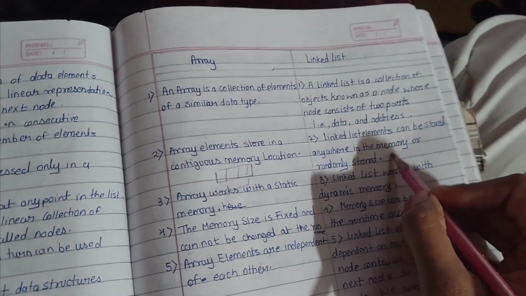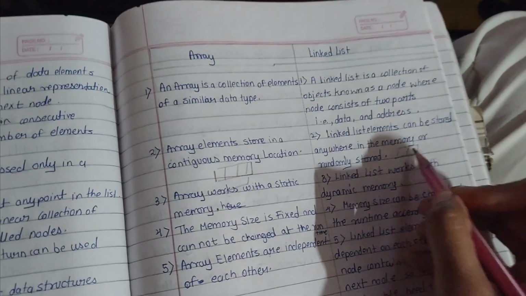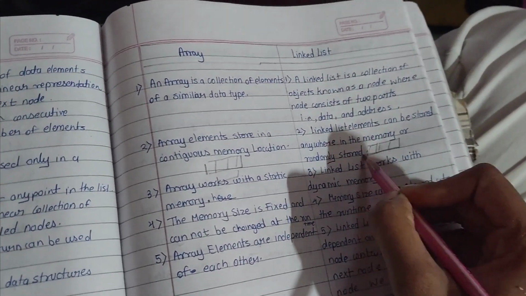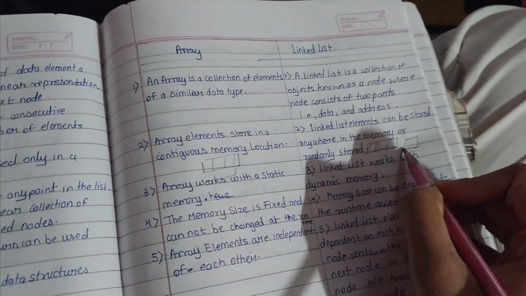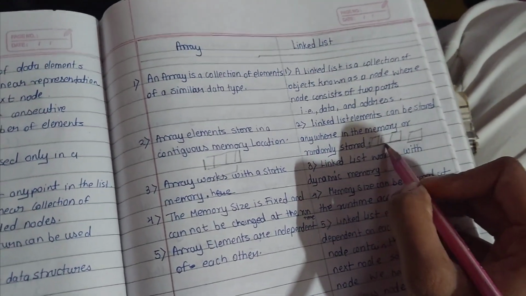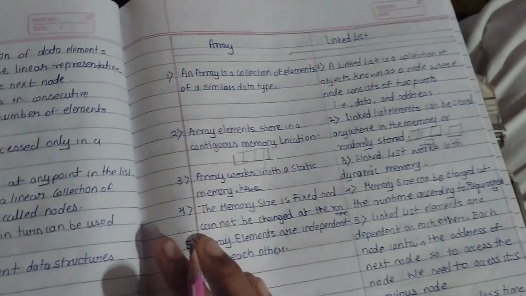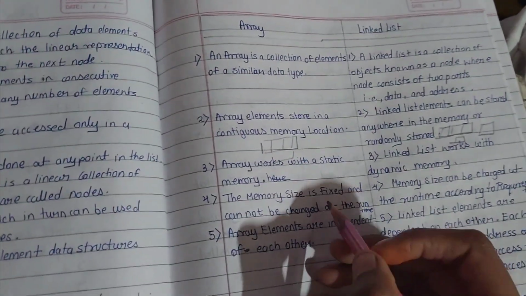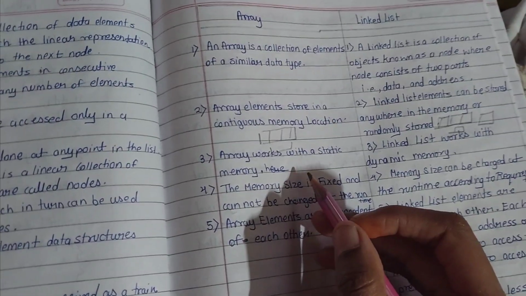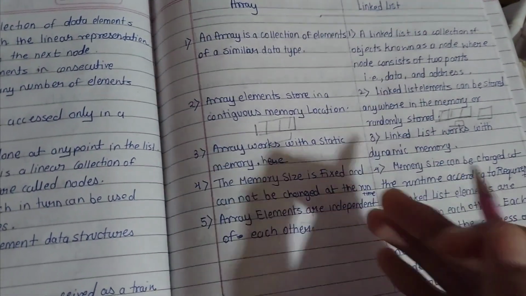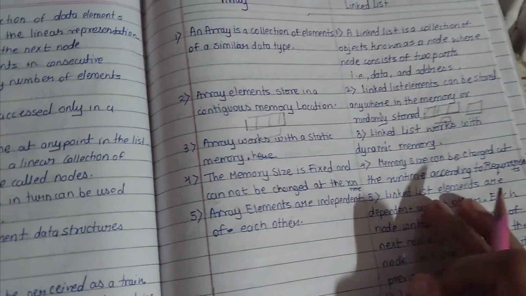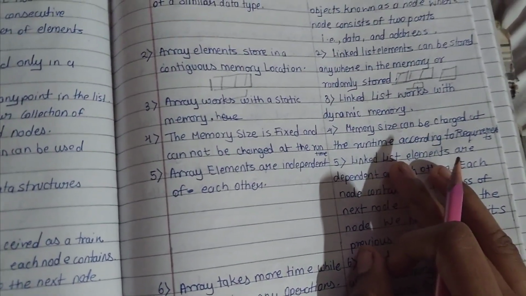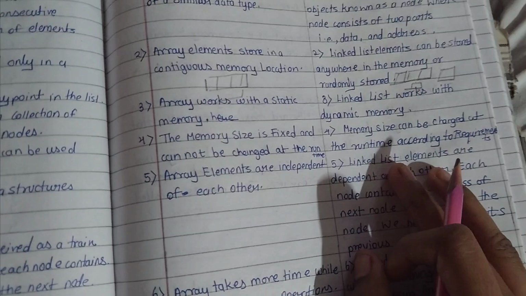If this is a list and we have to store new data, we can store it at any position, like in the beginning, in the end, or in the middle, anywhere. Arrays work with static memory. As you all know, an array has fixed memory, but a linked list works with dynamic memory. It allocates the memory dynamically.